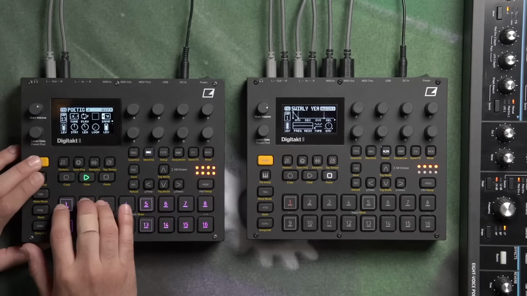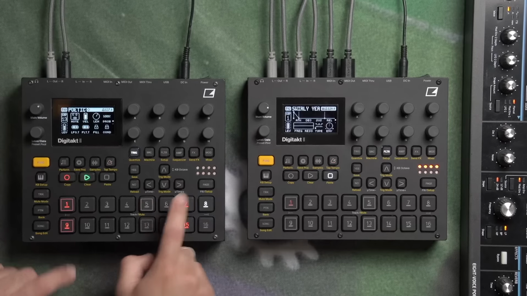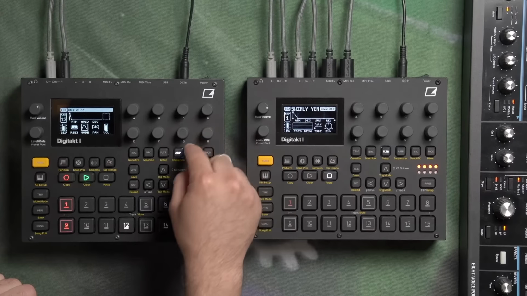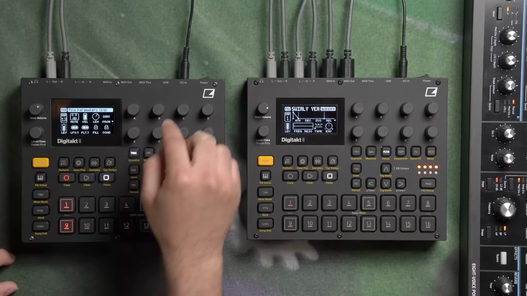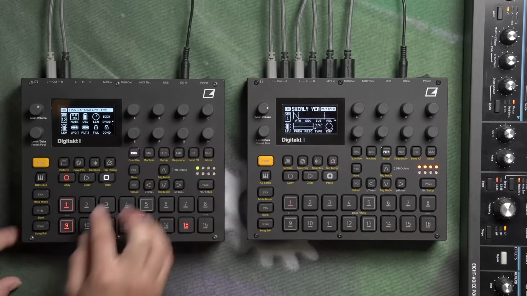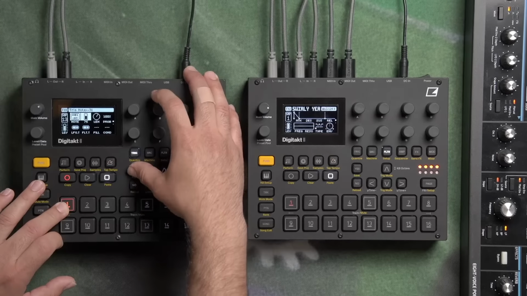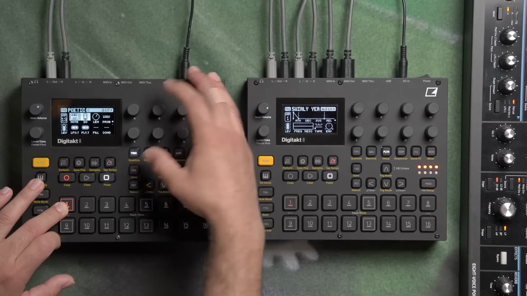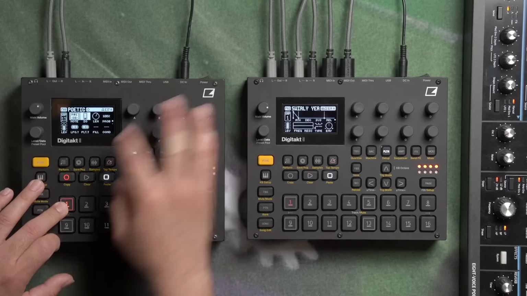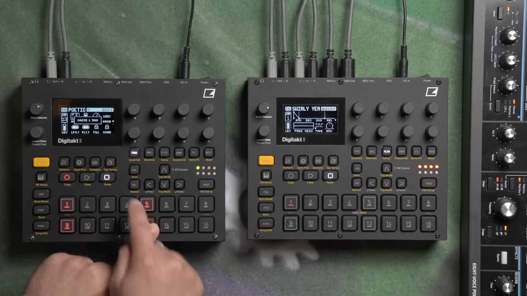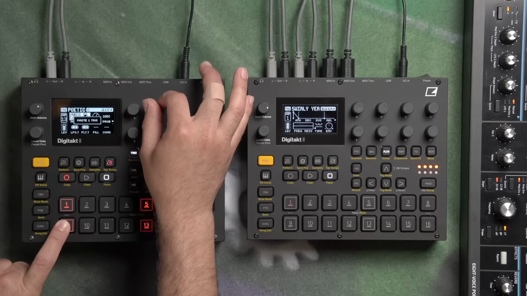Let me change this back. I turn my probability down. I think my note's set really, really low. Right, paste that, paste that. And then like, turn the velocity up on a couple.